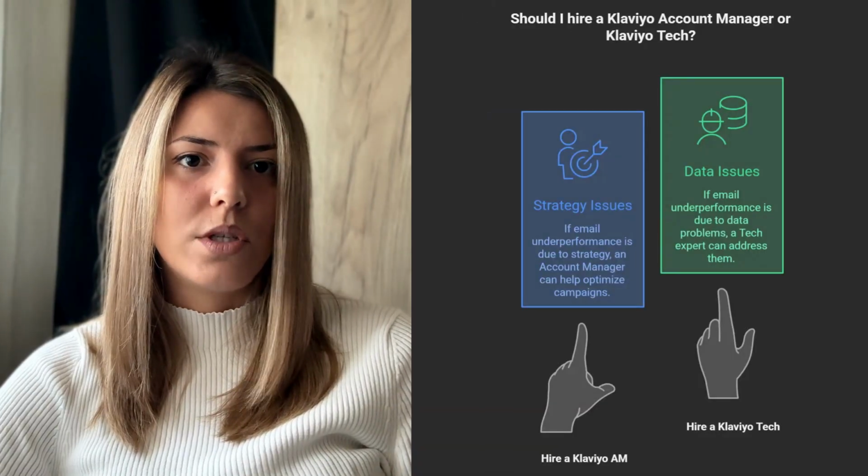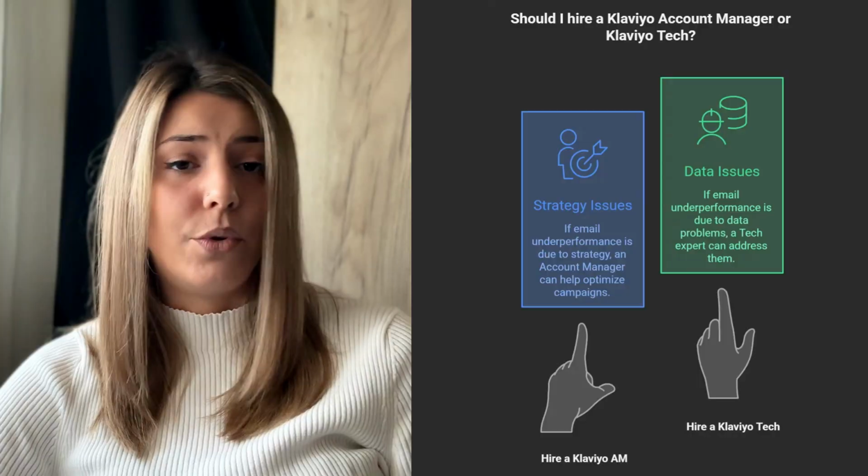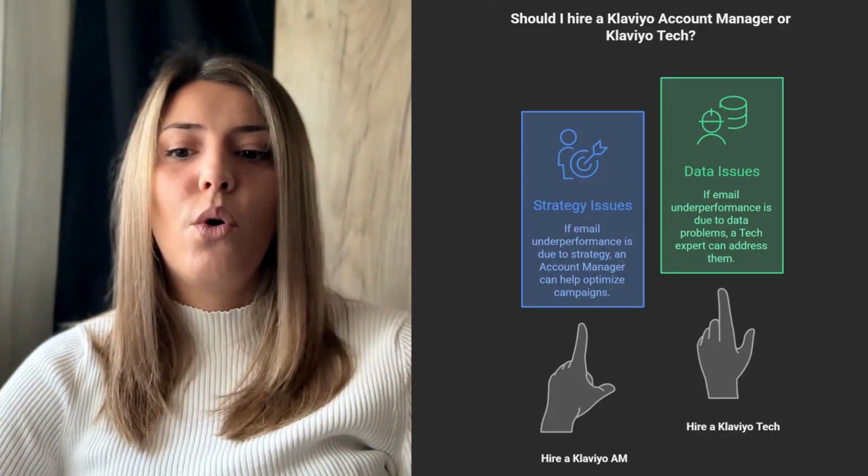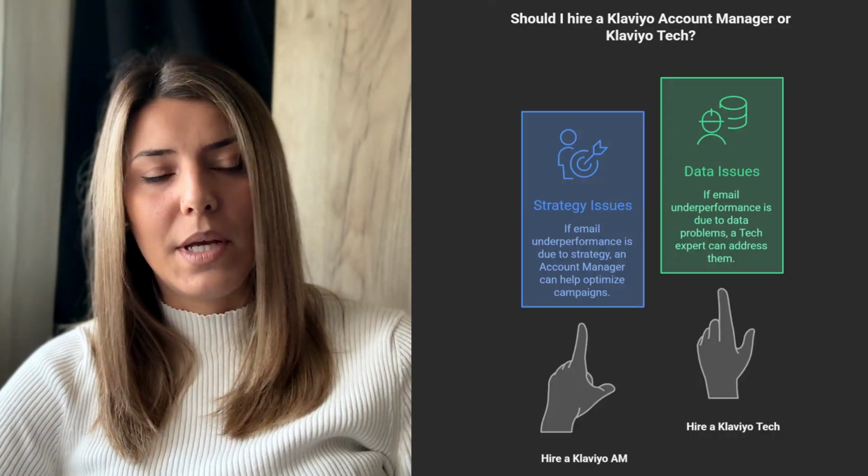You should always ask yourself, is email underperforming because of strategy? In that case, you should hire an account manager. Or is email underperforming because of data? In that case, hire a Klaviyo Technician. That's it. Don't overthink it because most brands, again, think it's data. It's not. Most of the time, it's strategy.